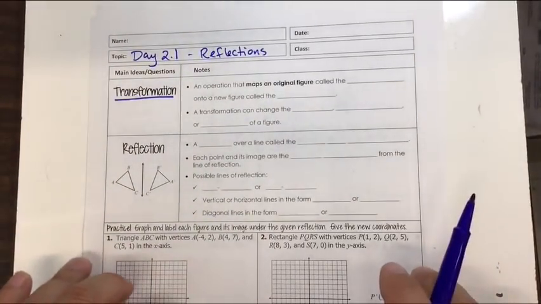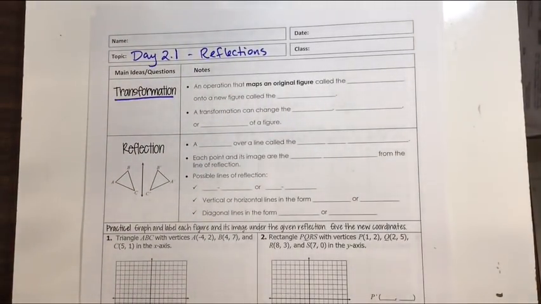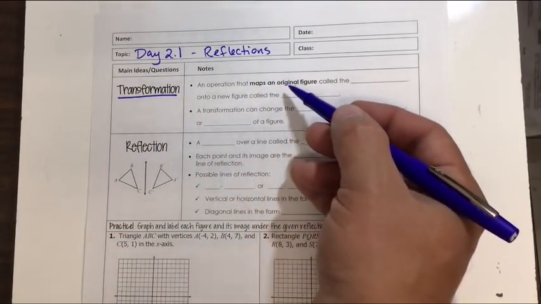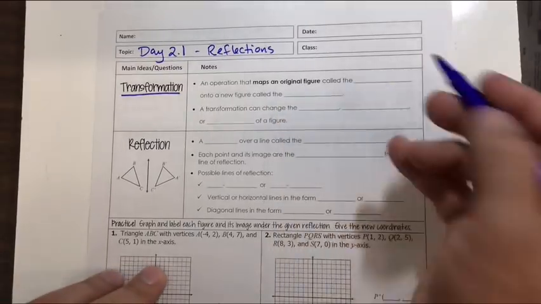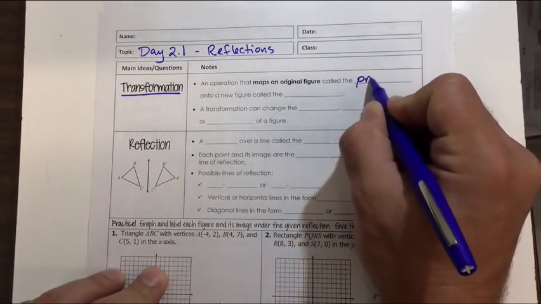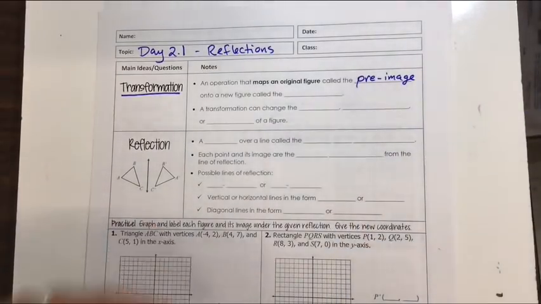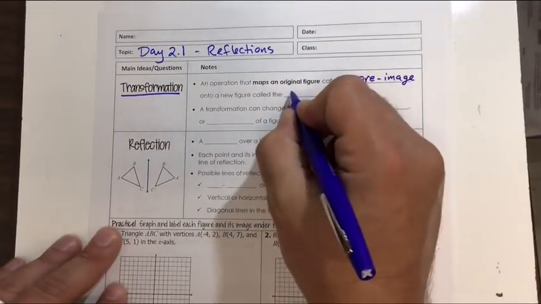Transformations in geometry is where we take one figure. It's an operation that we use the word maps an original figure that we call the pre-image, and it moves it or changes it in some way so that we get a new figure that we call the image.